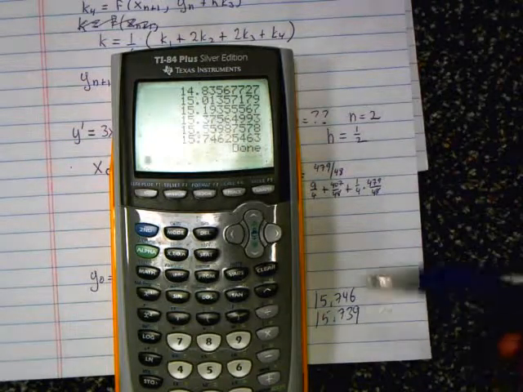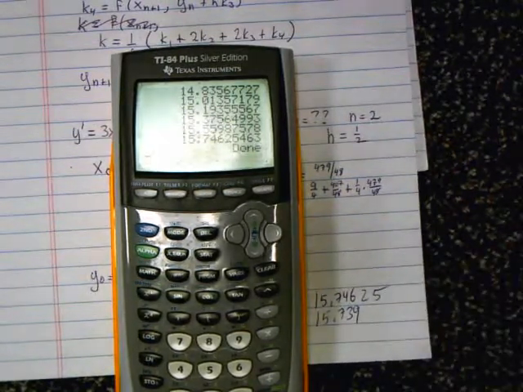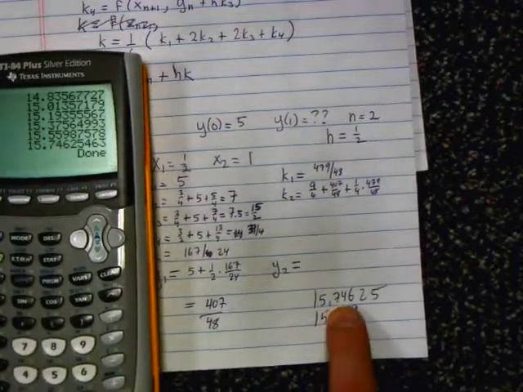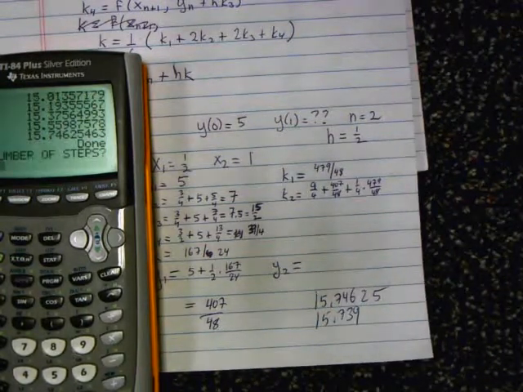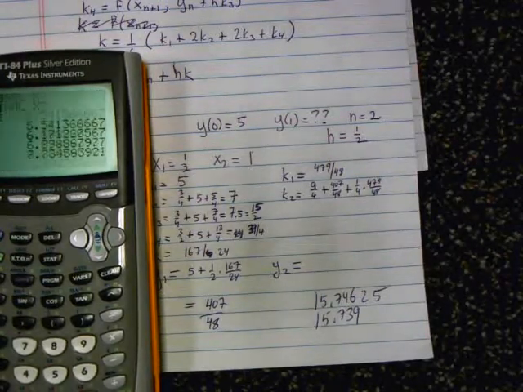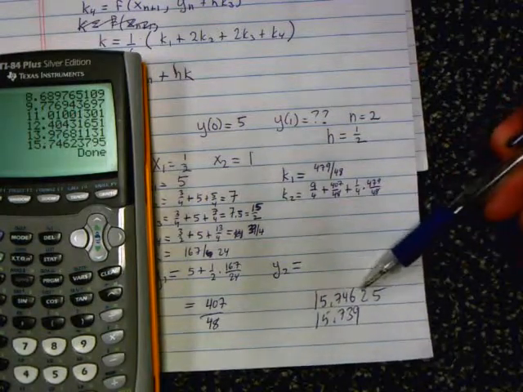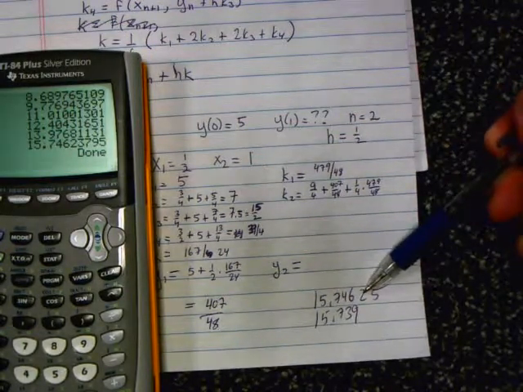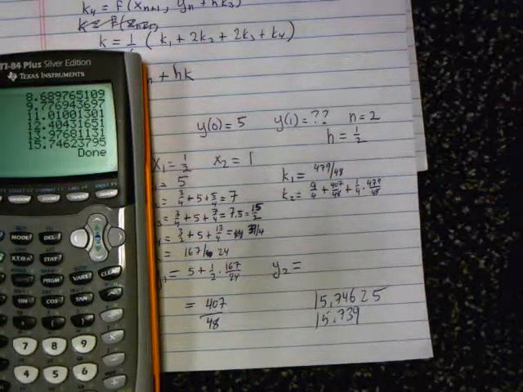After 100 steps, we had 15.74625. So after 100 steps, it was no more accurate. After 10 steps, we were already accurate to 3 decimal places. After 100, we didn't gain much more. Should have written down what it was after 10. 15.74624. So after 10 steps, it was already accurate to 4 decimal places. Almost 5. That's pretty amazing.